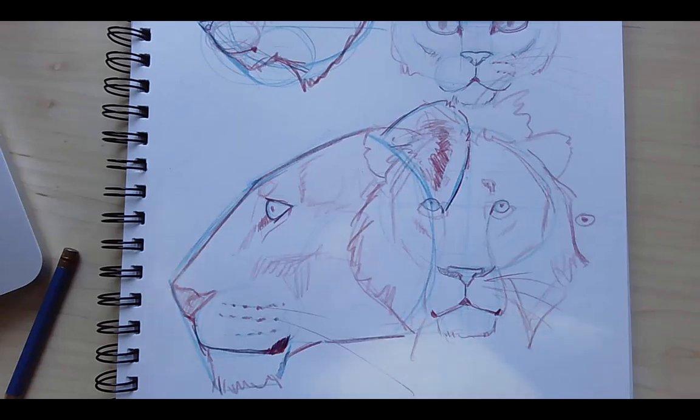Lion, lion. See, same thing, big chin, same eye shape, that little bump above the eye. Here's that bump above the eye where those long eyebrow whiskers stick out. And our house cat.